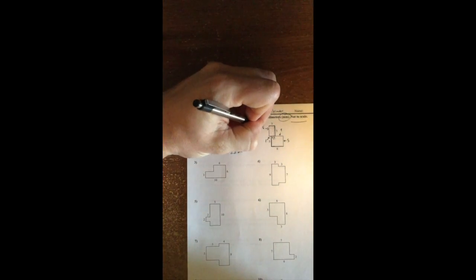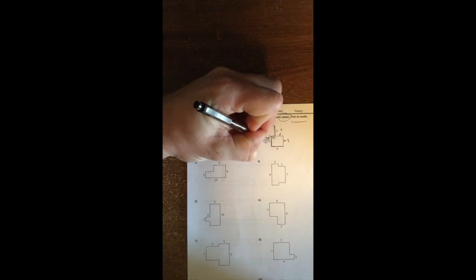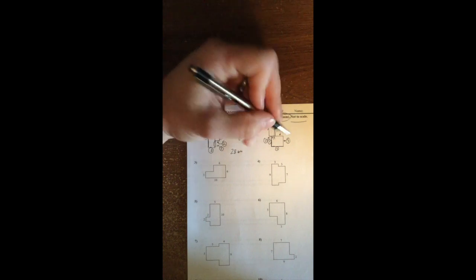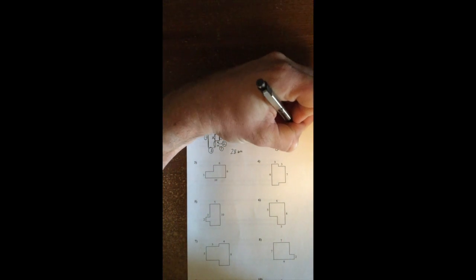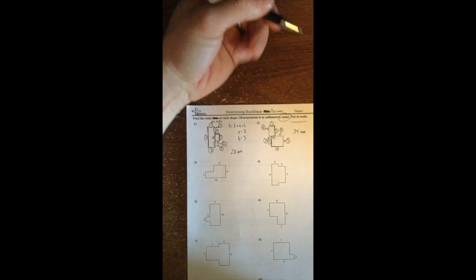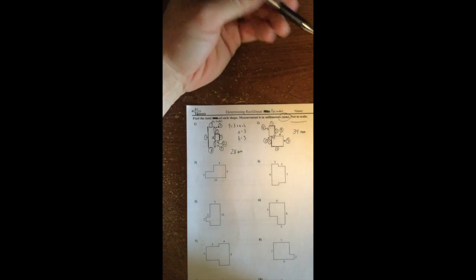Okay, now we have them all labeled, and to find a shape's perimeter, just add all the sides. So here we go. You got 5, 6, 11, 17, 22, 26, 31, and 34 millimeters. Now again, like I said, I want to be precise, so I'm going to add these in a different order, a different way.